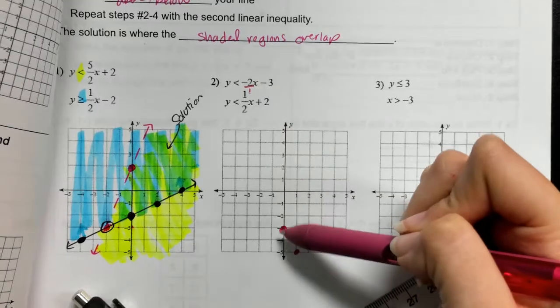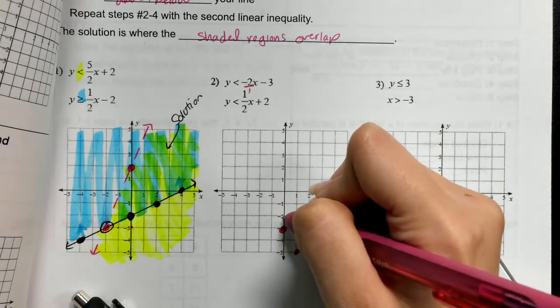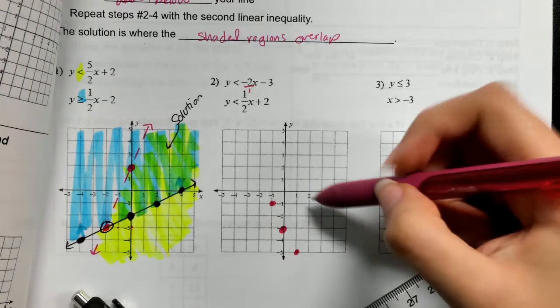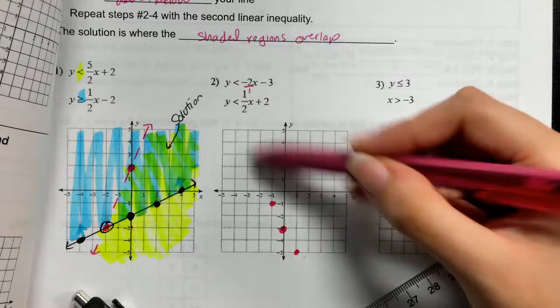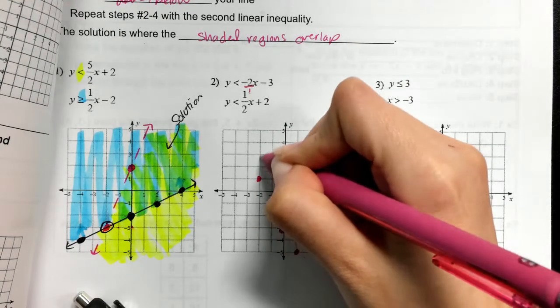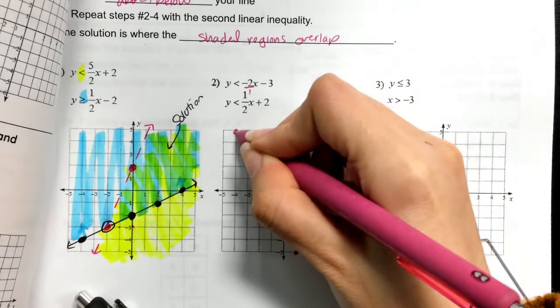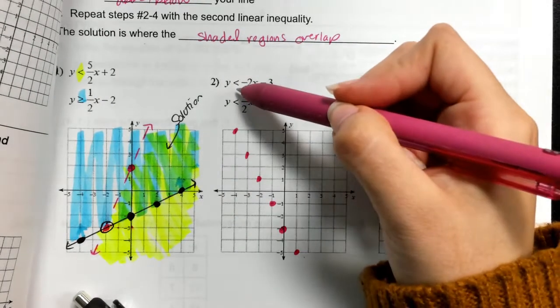So I went down to right 1. I can also go up 2, left 1, up 2, left 1. And notice, as I'm creating my points, this is indeed a negative slope, because it's decreasing. So once again, up 2, left 1, until I have no more space. Since it's strictly less than, you can look at your chart.